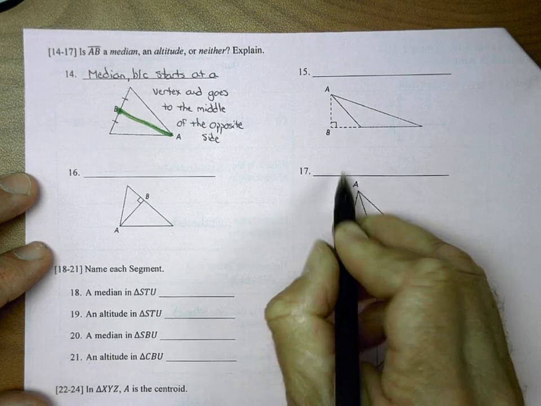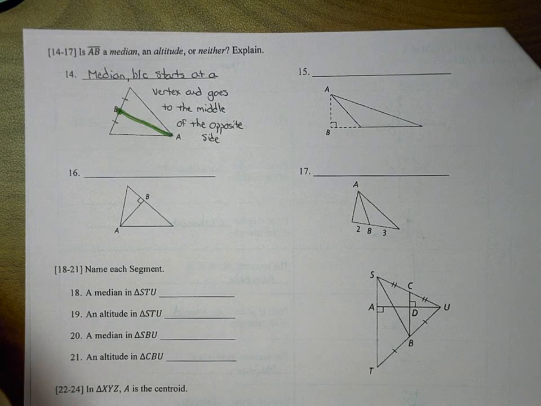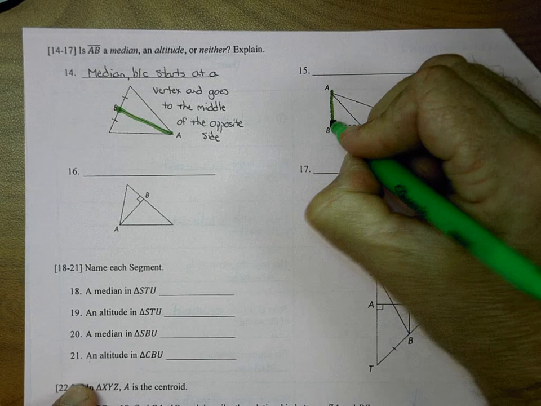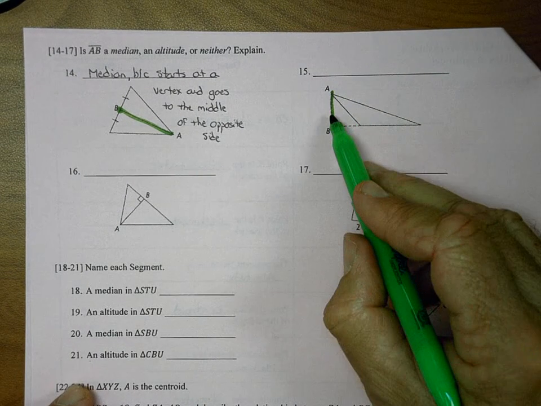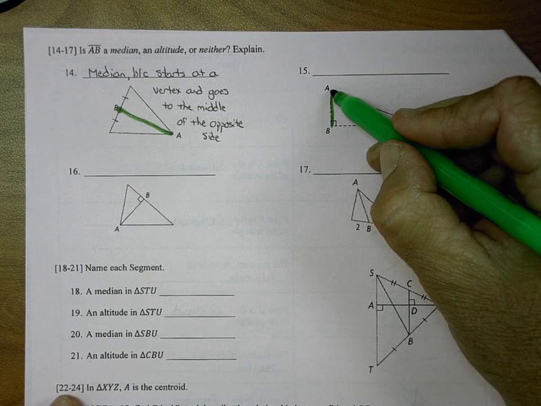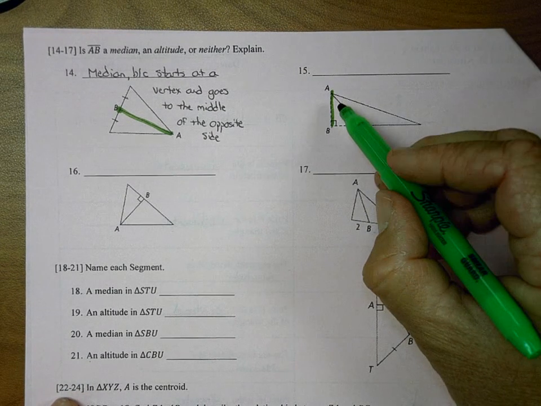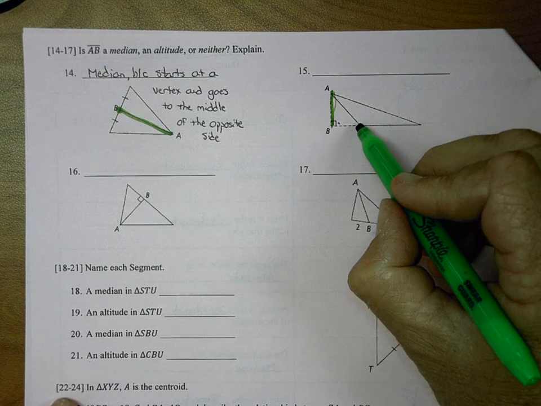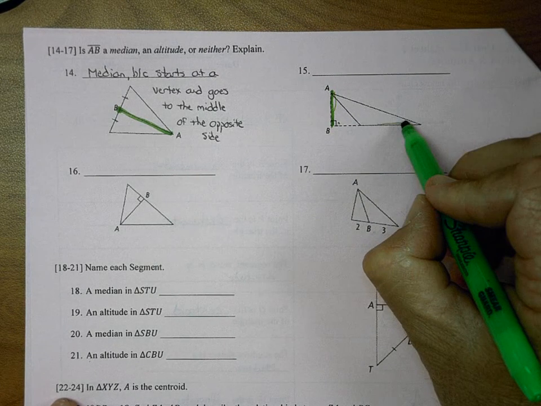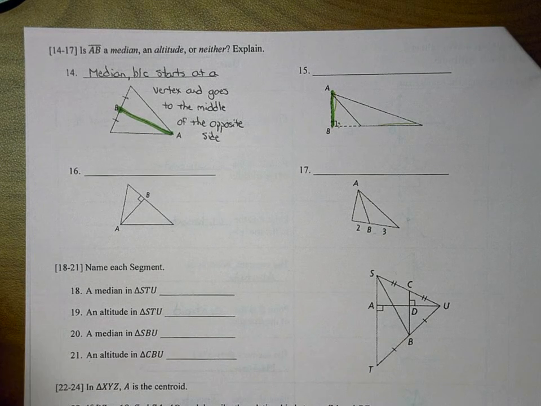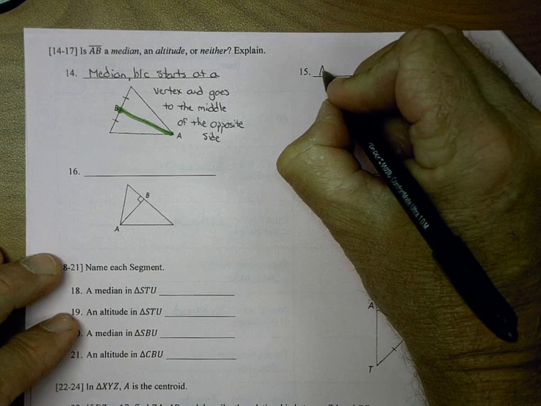Number 15. We're always looking at A to B. So here's A to B, and this one is a little bit weird because A to B is outside the given triangle. But where does A start? Well, it starts at a vertex, and then it goes down and makes a 90-degree angle. Now, it doesn't make a 90-degree angle with the actual side of the triangle, but an extension of the side. So this would be an altitude. Okay, so number 15 is an altitude.